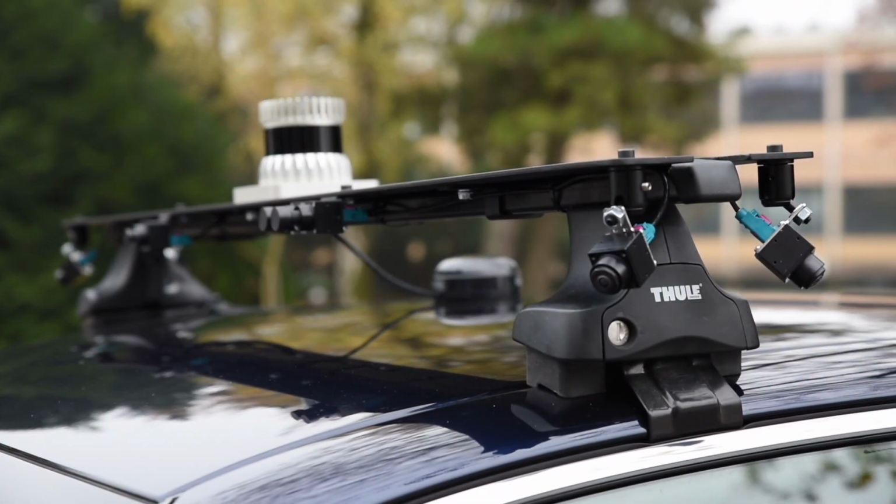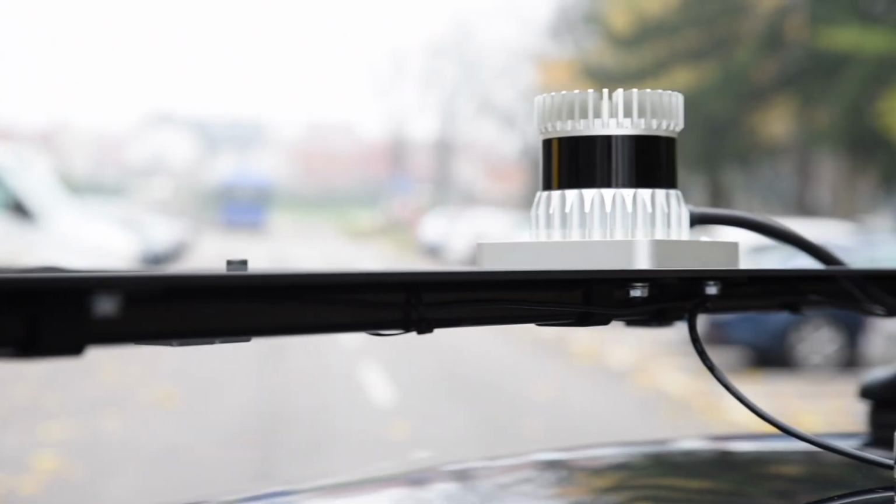Lidar technology plays a pivotal role in enhancing object detection and tracking for autonomous driving systems.